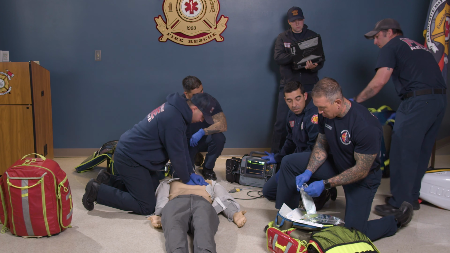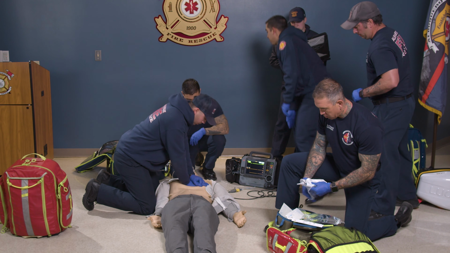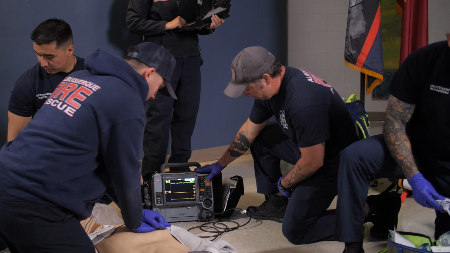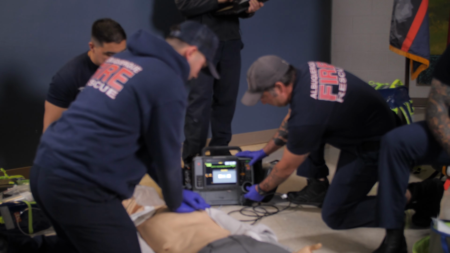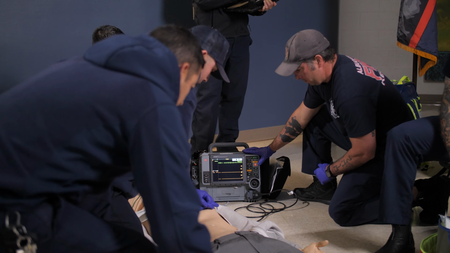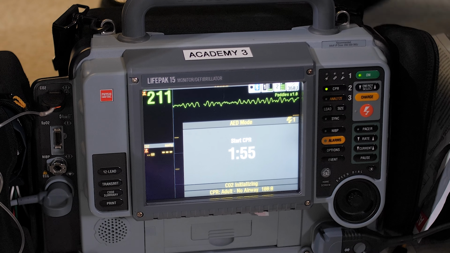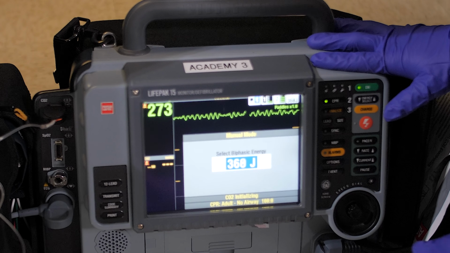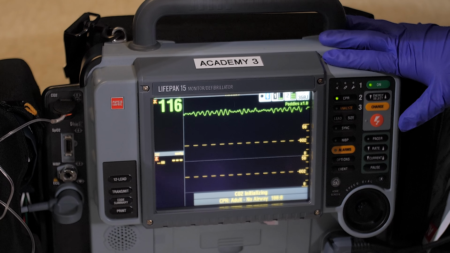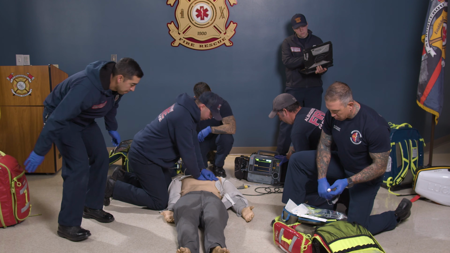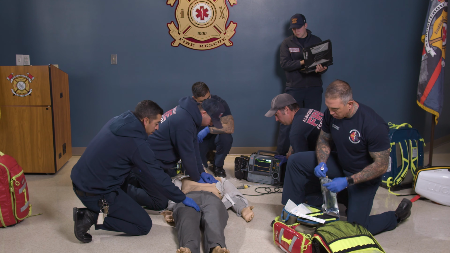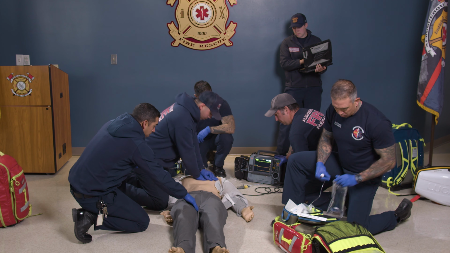Position 6. This too should be an ALS provider position. Their responsibility will be to operate the monitor and will take the monitor out of AED mode. That can easily be done by hitting the Energy Select button to remove it from AED mode. This position will take over the team lead role and will make the patient treatment decisions.